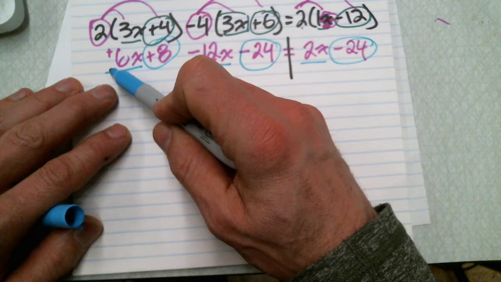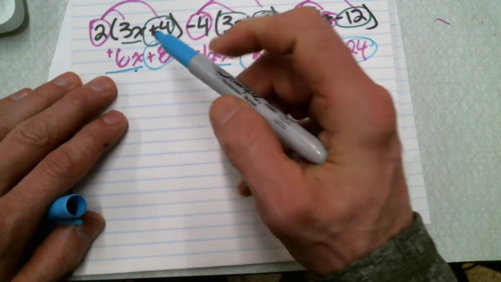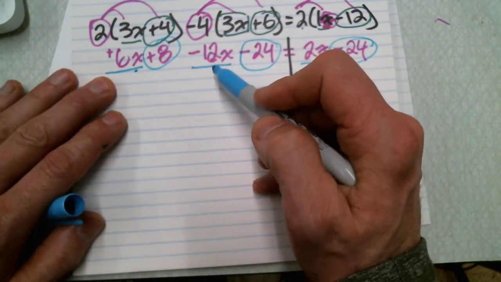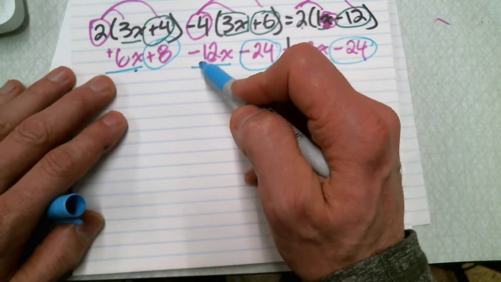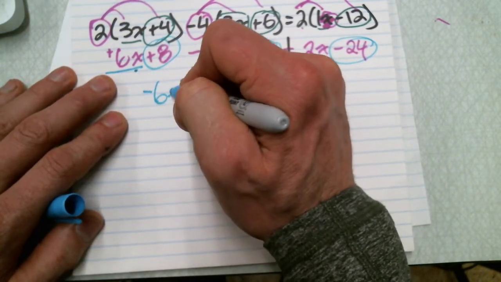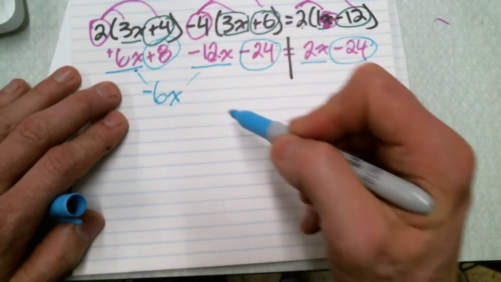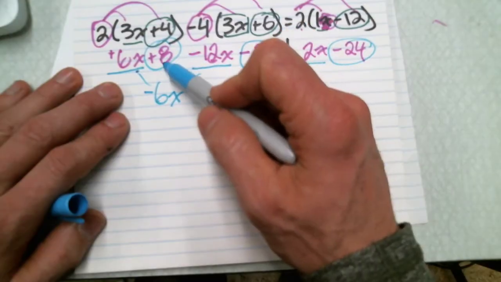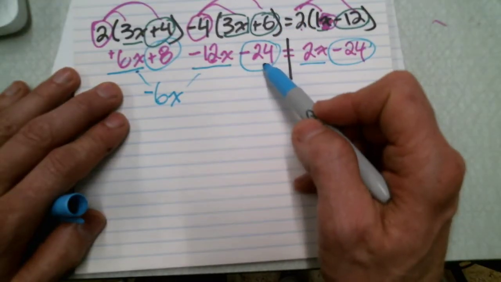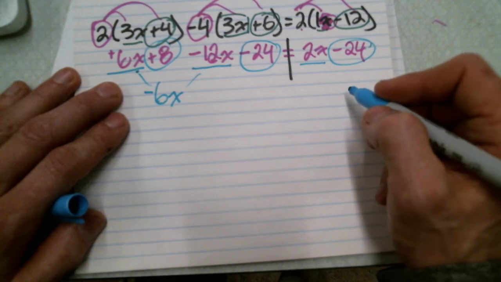I've got a positive 6x, that's my coefficient, and a negative 12x. All those rules come back to you. Well, this is going to be negative 6x. Those two combine to make negative 6x. I have 8 and negative 24. Oh, well, what is that?